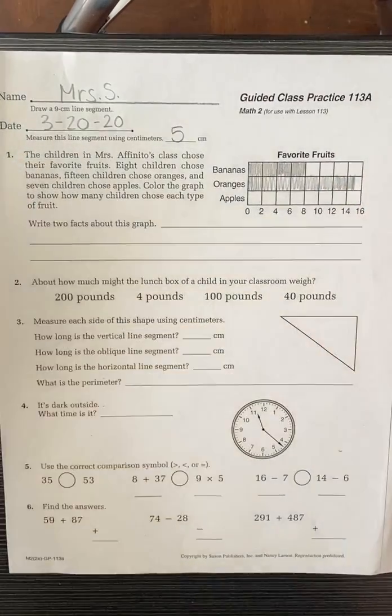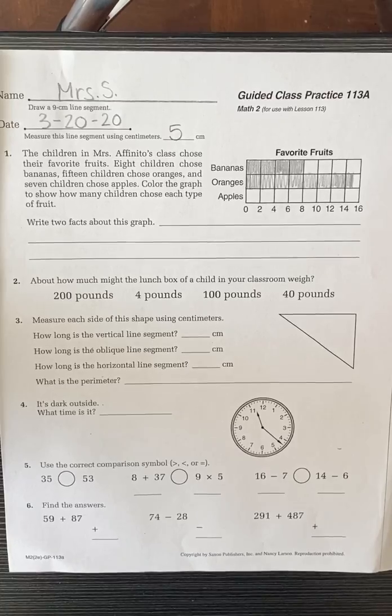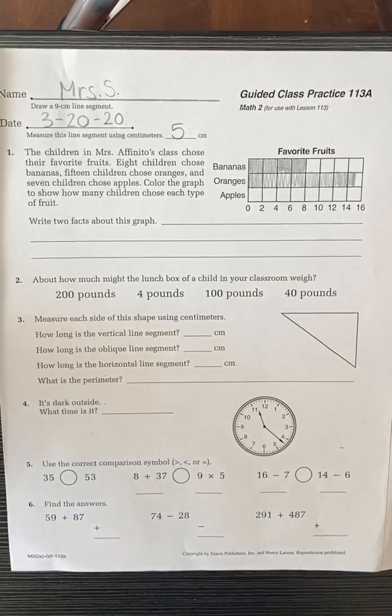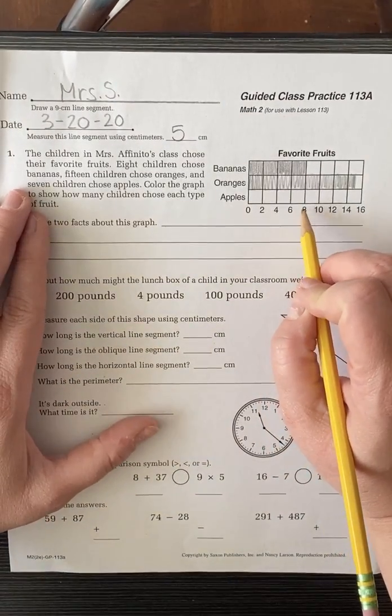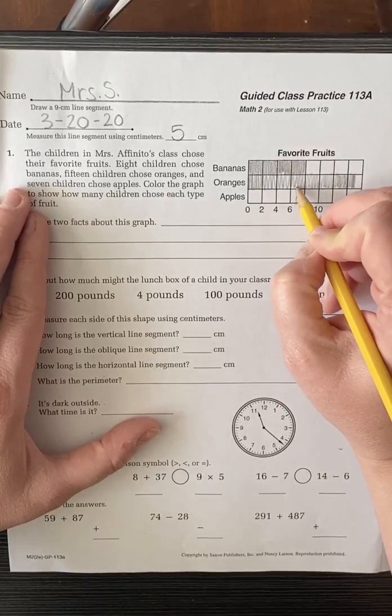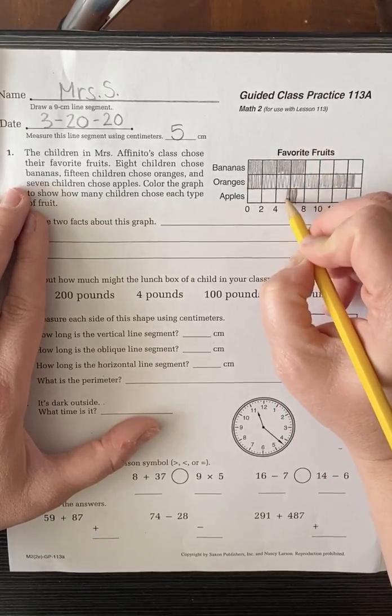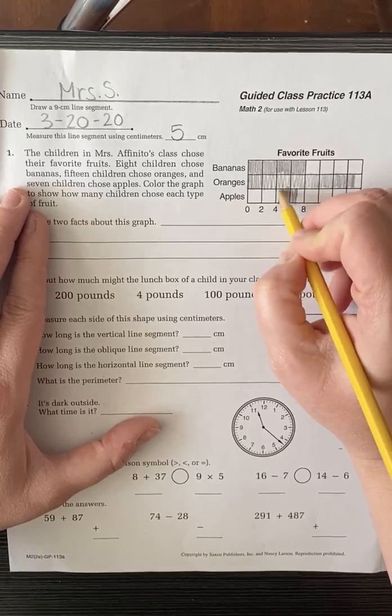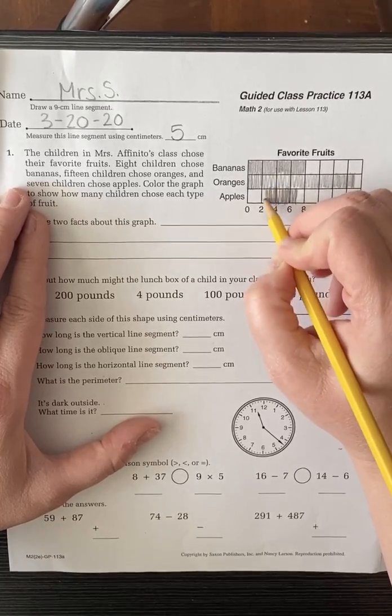All right, next is apples. Now it says 7 children chose apples. So I have 6 and 8, but no 7. So I have to, again, stop halfway between because that's where 7 would be. And color in to apples.